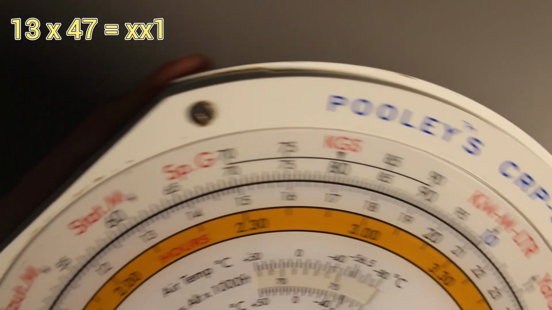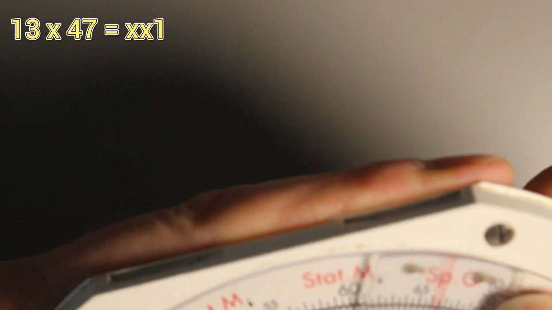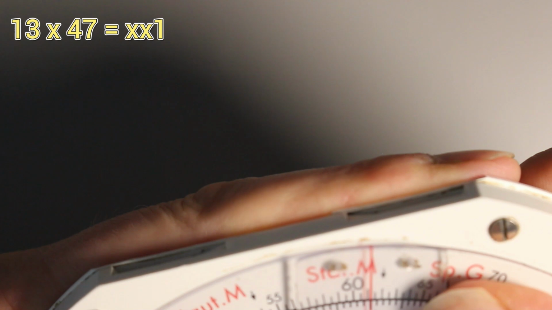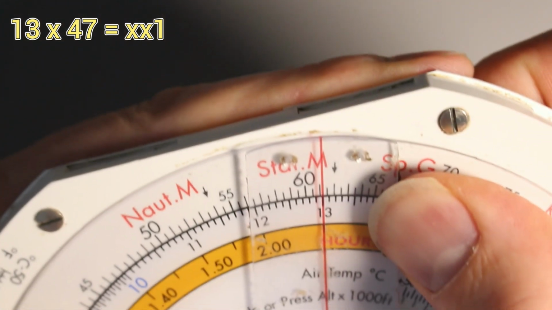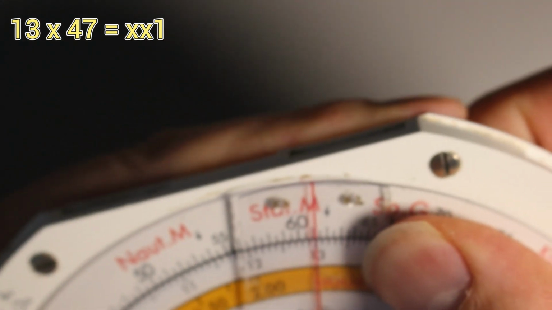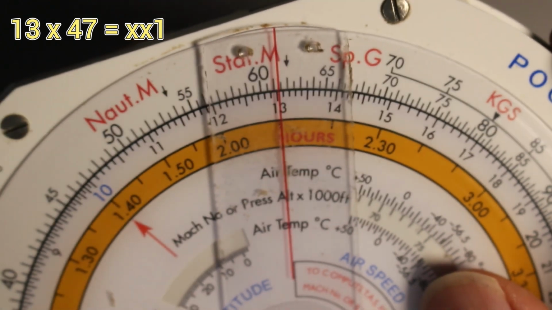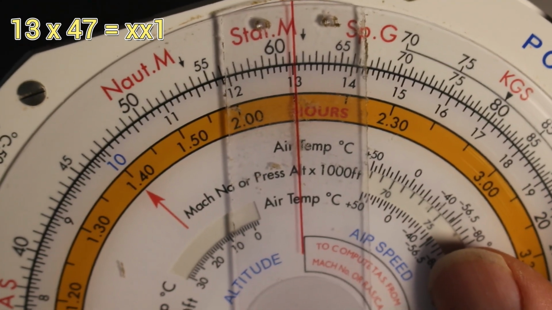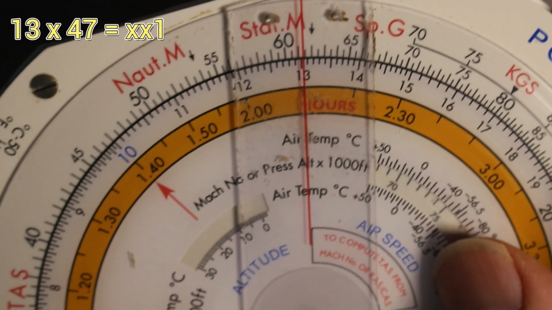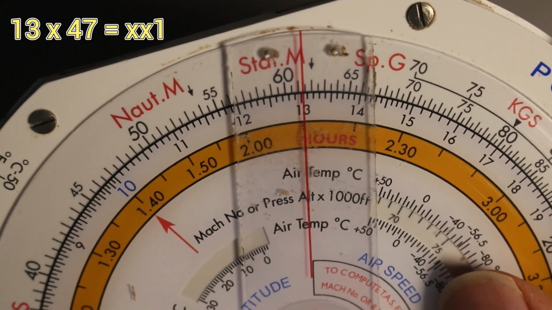What's 13 times 47? Well, here's the number 13 on the inner. 13 times 47 would be, well, 61 and a bit. Well, that doesn't seem very likely. That's why I have to do the mental approximation first. 13 times 47 is a bit more than 10 times 50, so around 500 or so, something of that order.